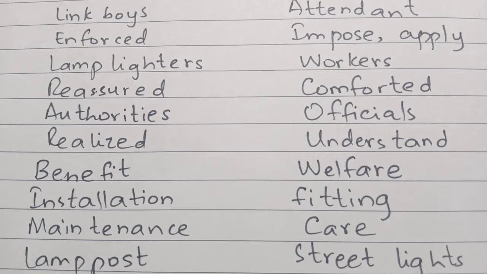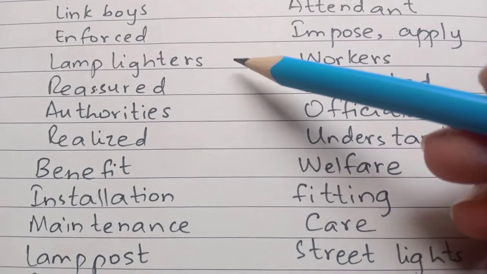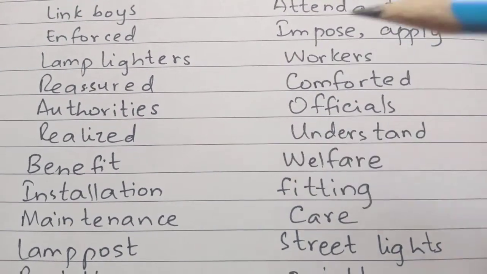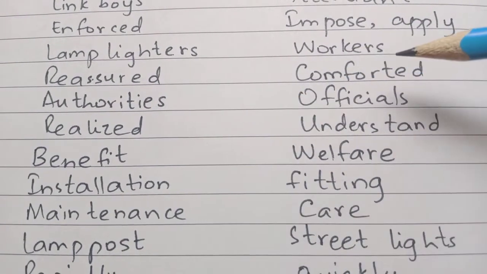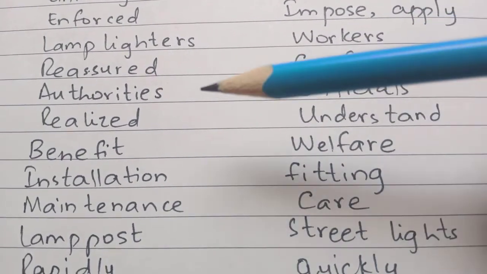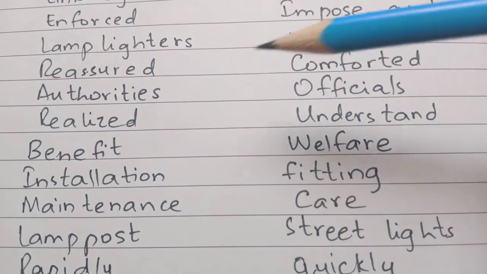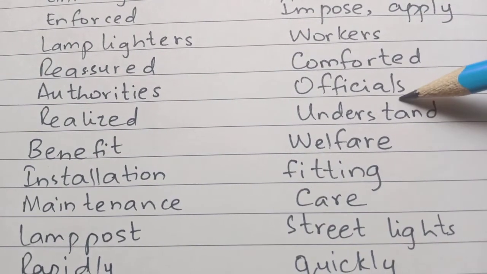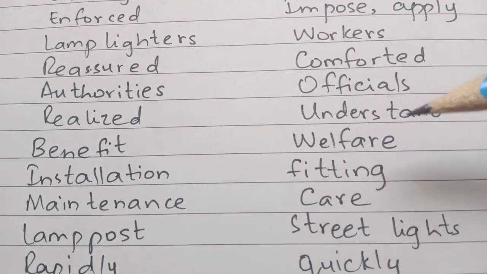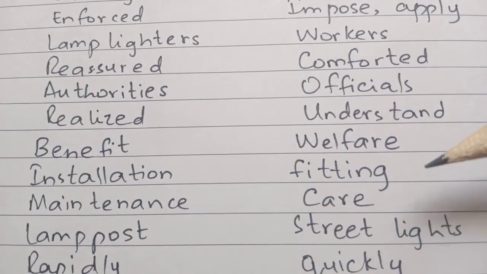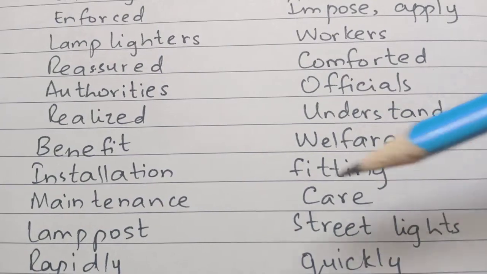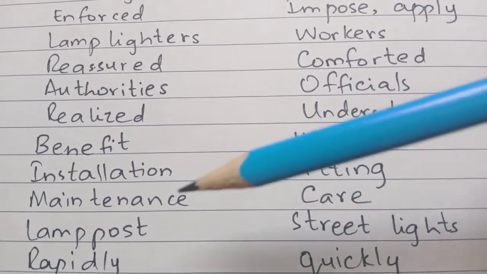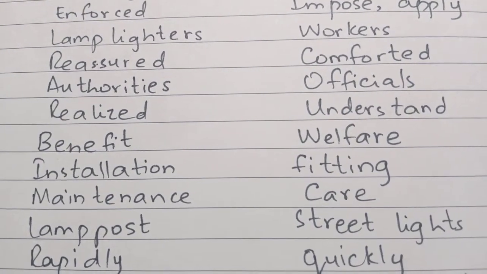Let's discuss some of the word meanings over here for our students. Enforce means to impose or apply something, enforced or imposed by the government or authorities. Lamplighters means workers who used to light the lamps. Reassured means comforted. Authorities means officials or other people in power. Realized, understand. Benefit, welfare, the advantage. Installation, fitting or fixture. Maintenance, care. Lamppost, street lights. Rapidly means quickly.